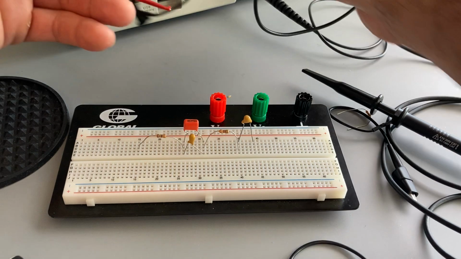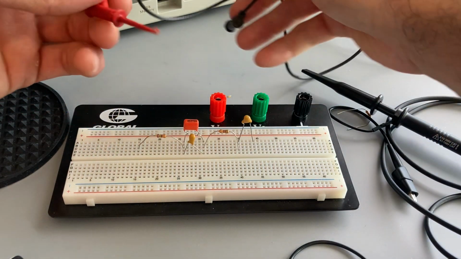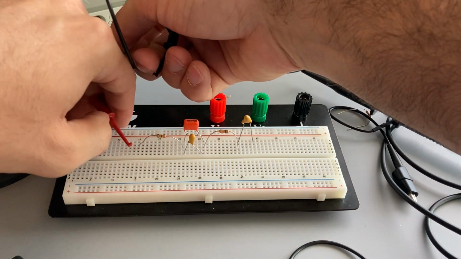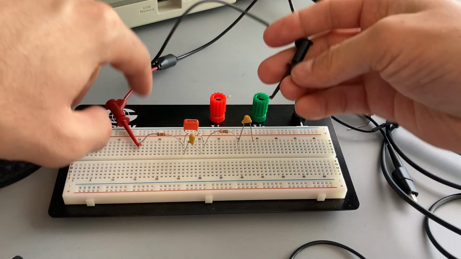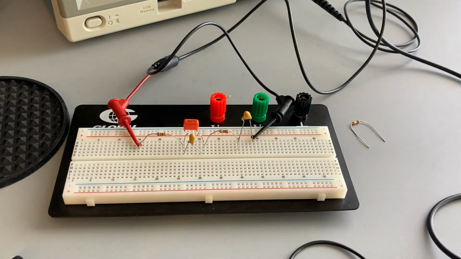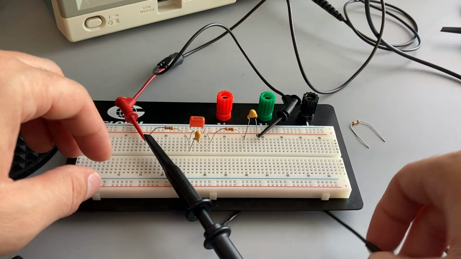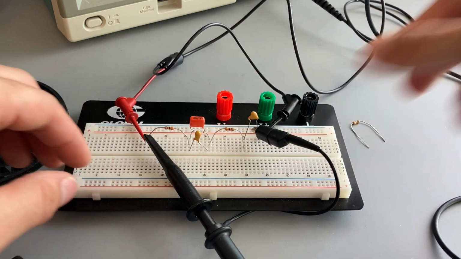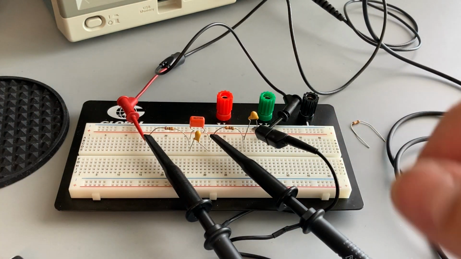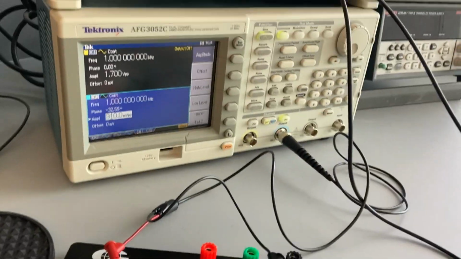I'm going to switch my micro grabber to the channel 2, where I already have my parameter selected. Okay, connect that. Okay, so channel 1 is going to be the measurement across the entire circuit, right? And channel 2 will be the measurement across the load. So turn that on.